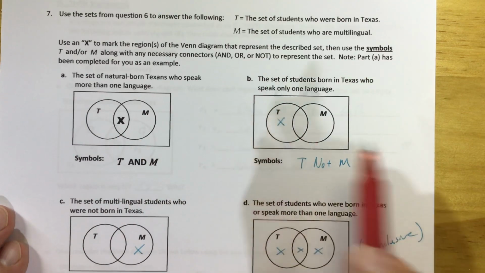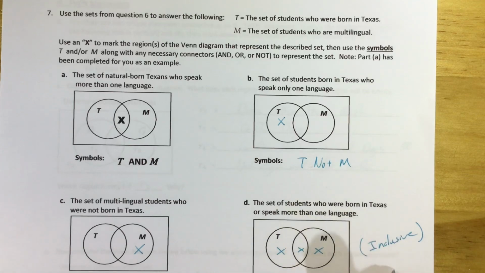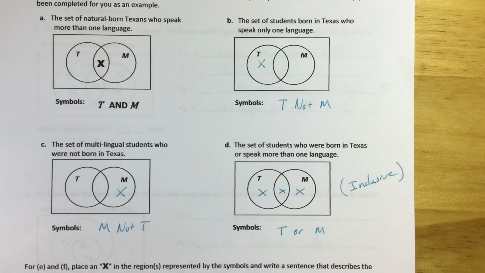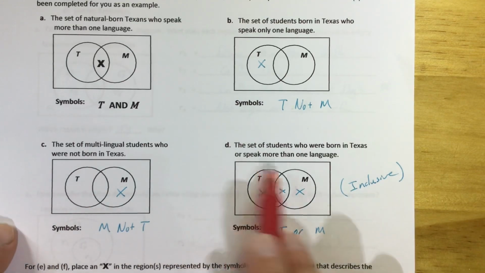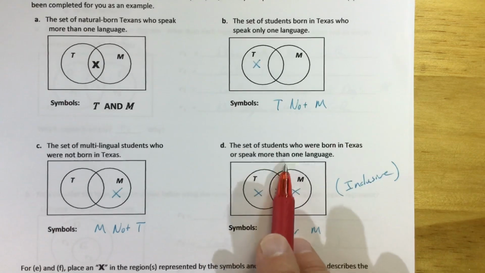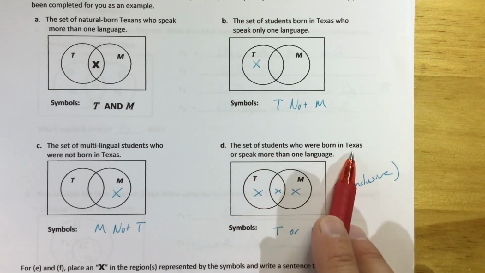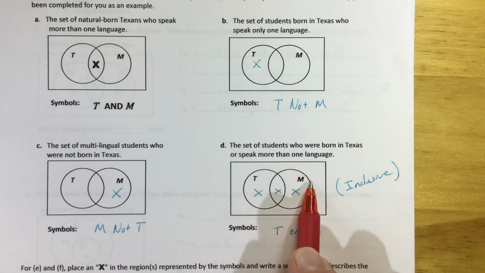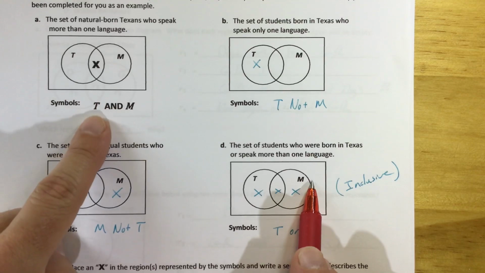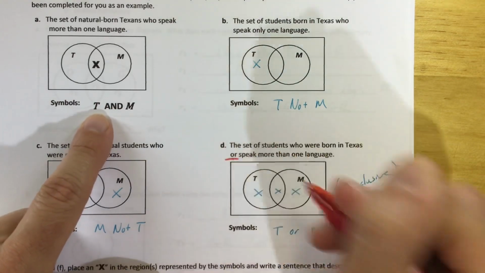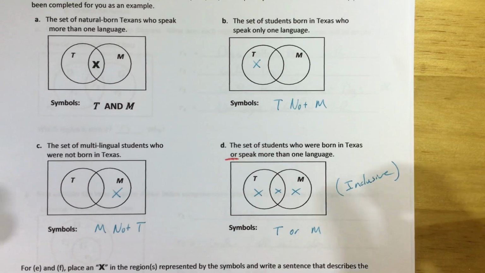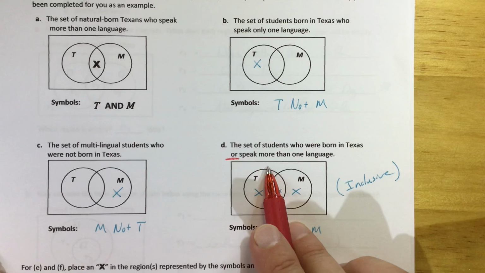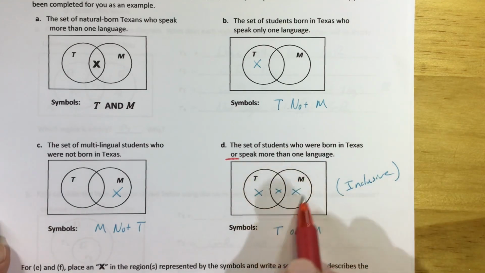All right, let's see. I want to find the or one. Okay, let's do this one next because I want to stick to more of the affirmative things, the ones that say you do meet requirements. Okay, so I'm going to skip over to D. The set of students who were born in Texas, they are within the circle, or speak more than one language in here. Almost sounds the same as the one before, but the change of the words here, it says or. Okay, so that means you don't need to meet both requirements. You can be born in Texas, or anybody in that circle. You could also be anybody who's in this circle.